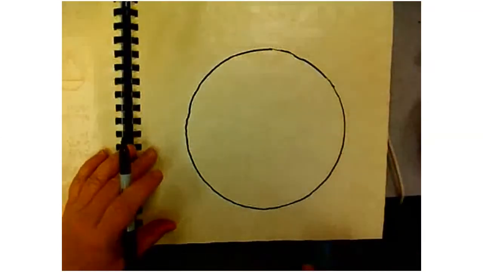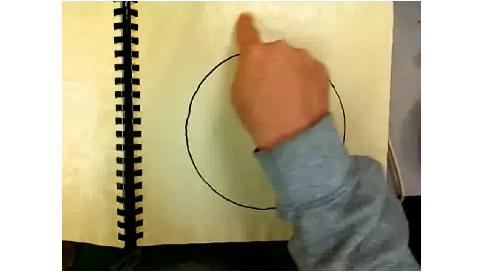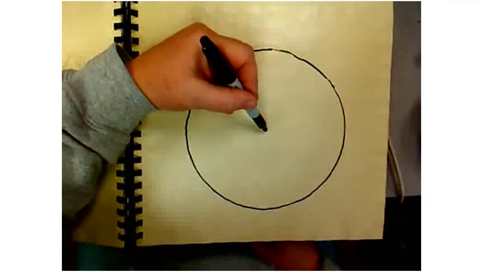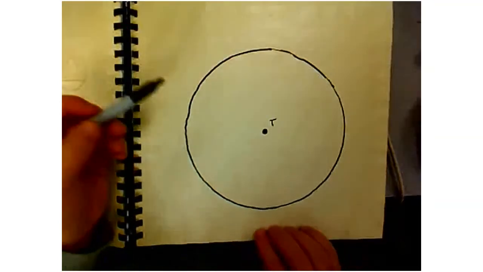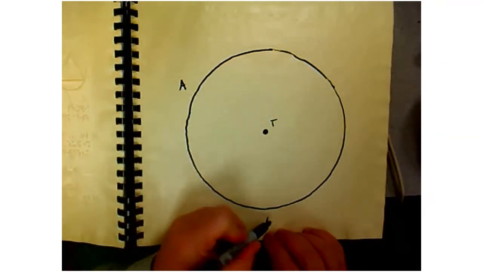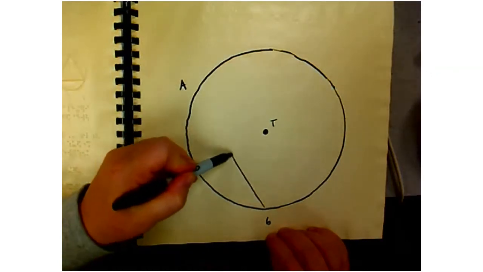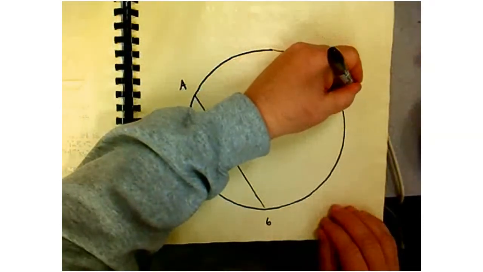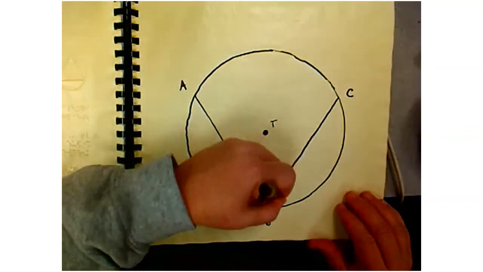Okay, so we have a big, huge circle. This is number 4. It says in circle T, CD equals 19, find AB. So we have circle T, with center T. We have 2 chords. One's coming from about 10 o'clock at point A down to about 6 o'clock, point B. There's another chord on the other side from about 2 o'clock at point C back down to point B again.